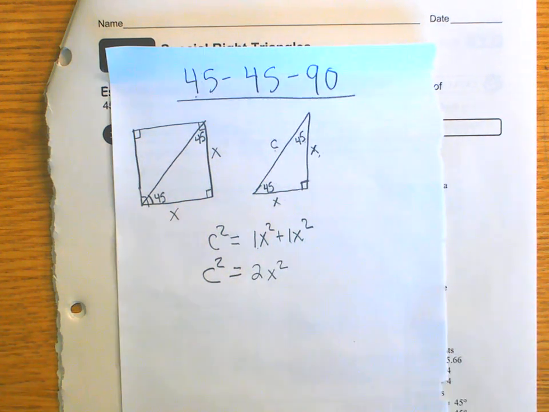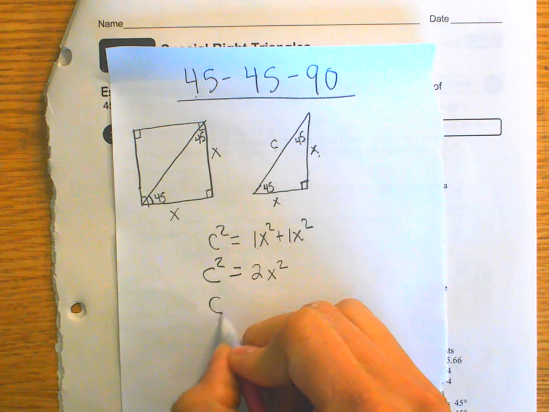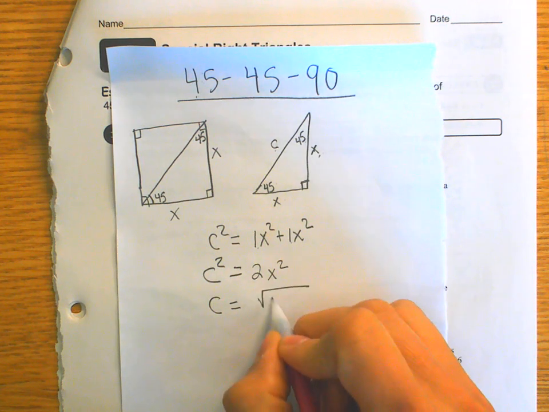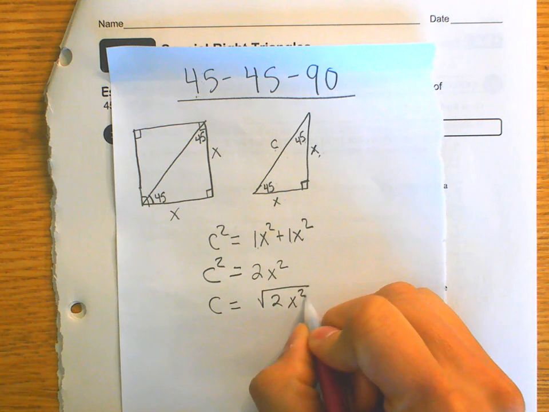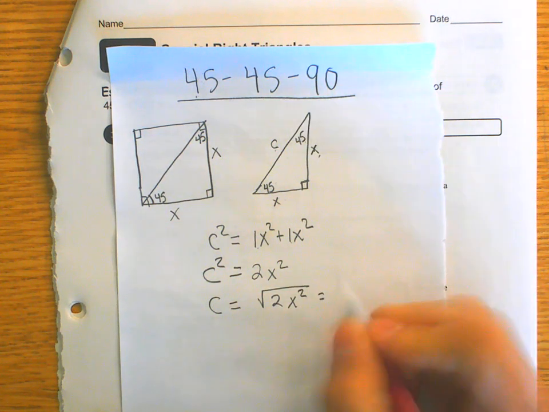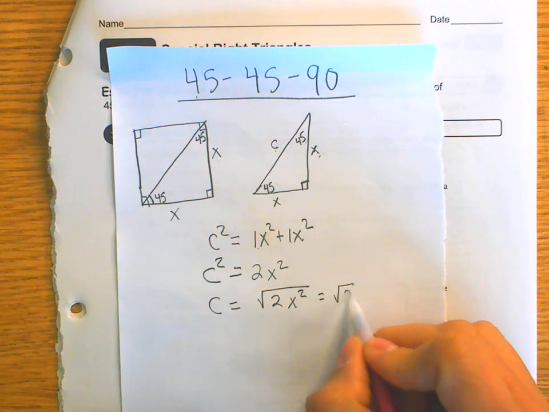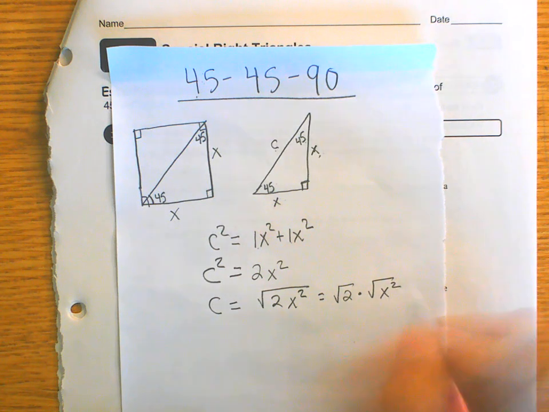Now I want to solve for c, so I'm going to take the square root of both sides: the square root of 2 and the square root of x squared. Now here's the cool thing. I can split this into the square root of 2 and the square root of x squared.